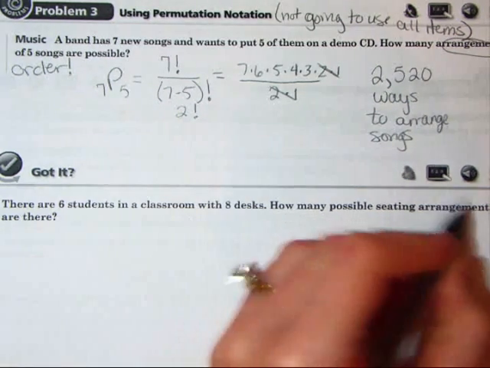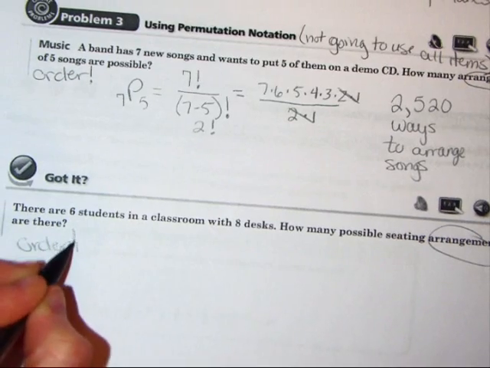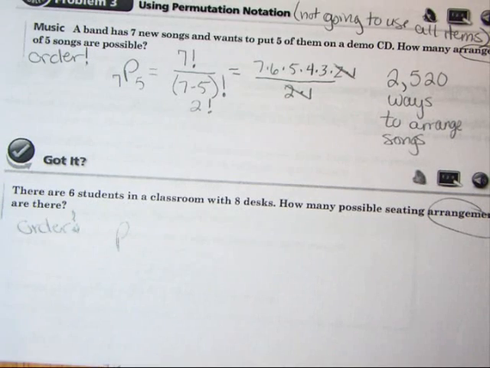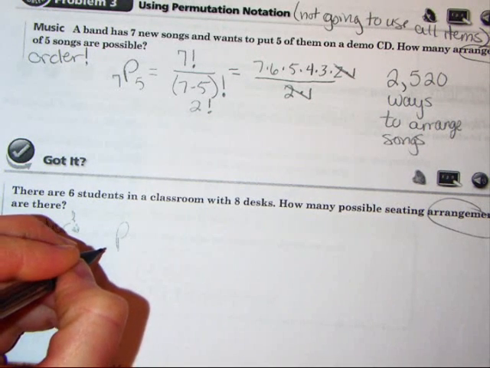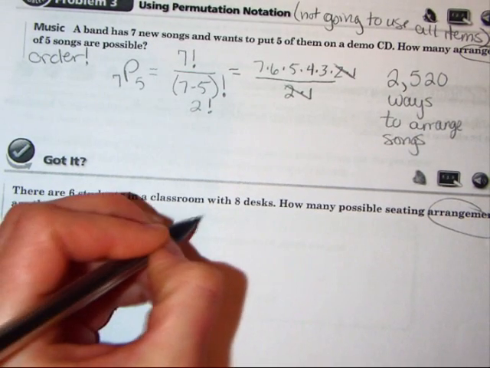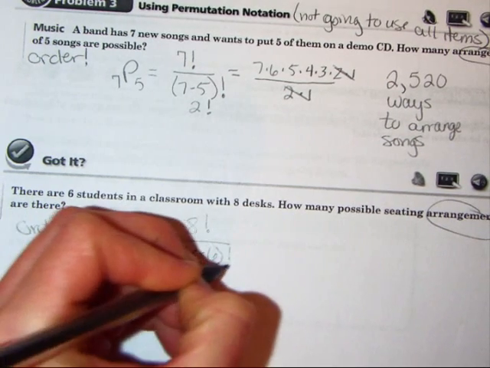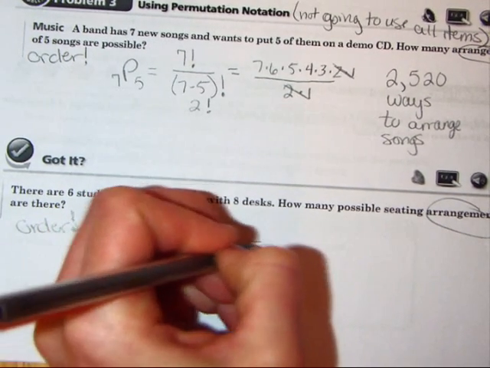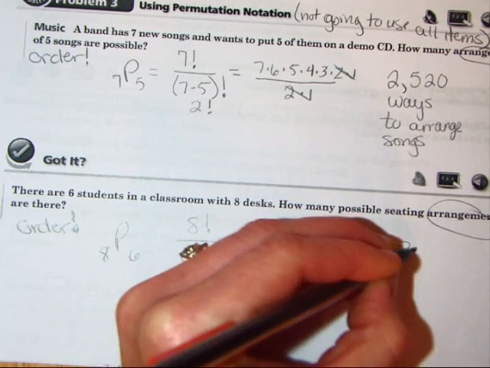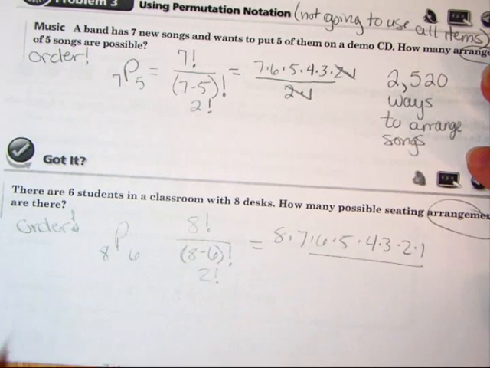So the order, since we're dealing with arrangements, order is important. Okay, that's going to become very important as we move on to combinations. So I use permutations. I have 8 desks total. I only have 6 of them that I need to use. That's 8 factorial over 8 minus 6 quantity factorial on the bottom. The top is 8, 7, 6, 5, 4, 3, 2, 1. The bottom is just 2, 1 because 8 minus 6 is 2.